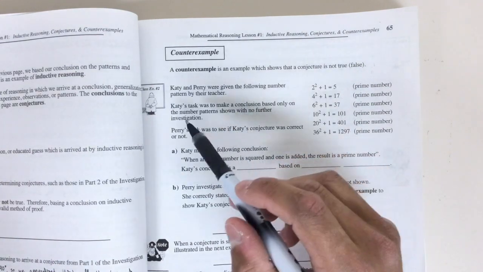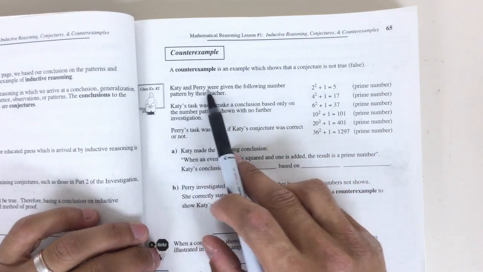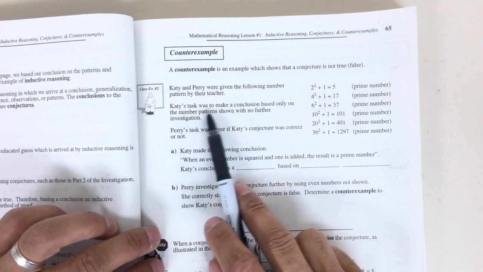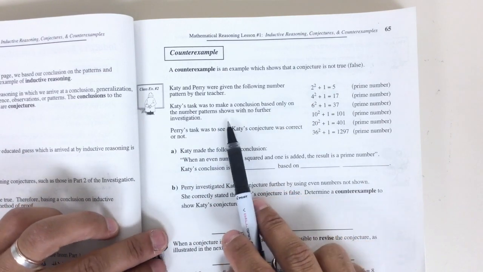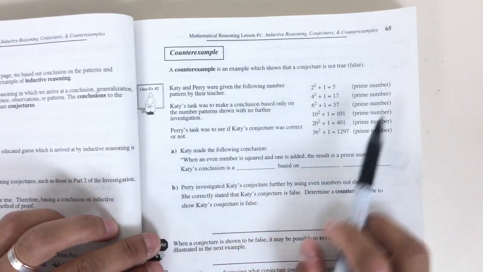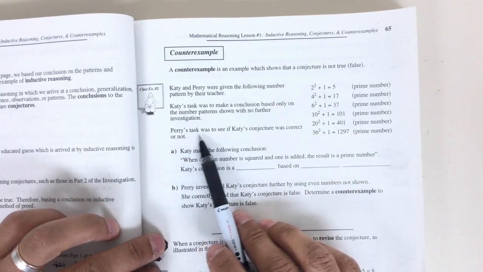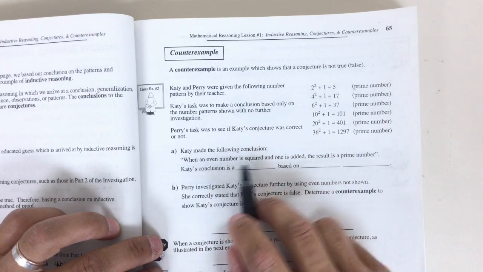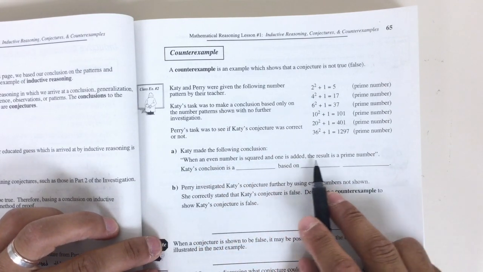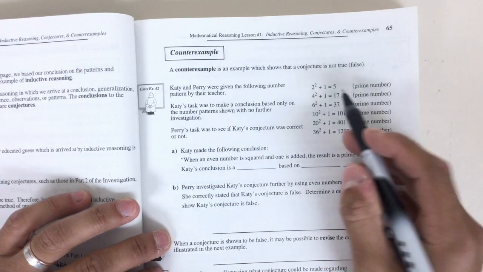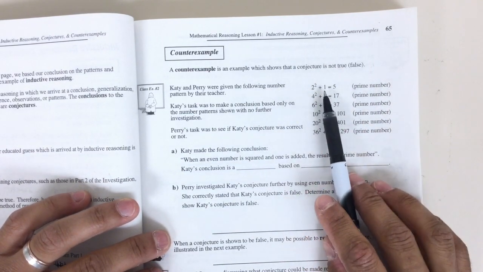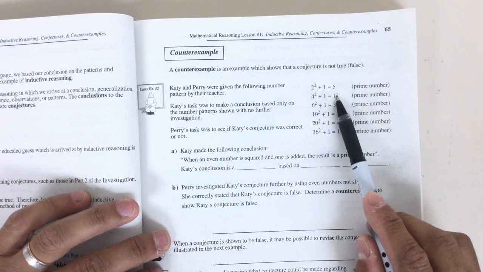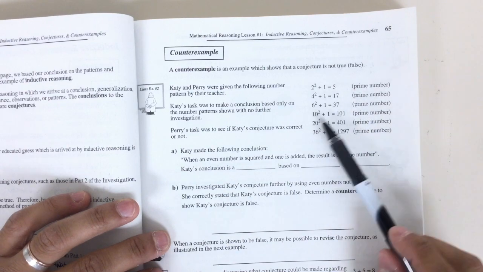It's not true. So with class example number 2, Katie and Perry were given the following number pattern by their teacher. Katie's task was to make a conclusion based only on the number pattern shown with no further investigation. Perry's task was to see if Katie's conjecture was correct or not. So Katie made the following conclusion. When an even number is squared and 1 is added, the result is a prime number. So if I have an even number, it's squared, and 1 is added, I get a prime number. So 5 is a prime number, 17 is a prime number, 37 is a prime number. All these are prime numbers.